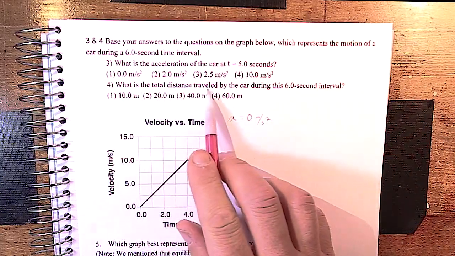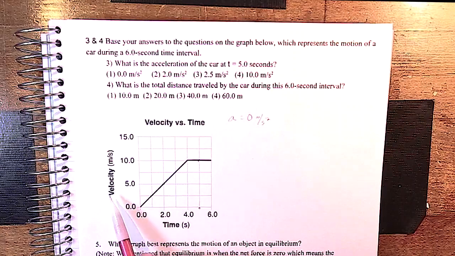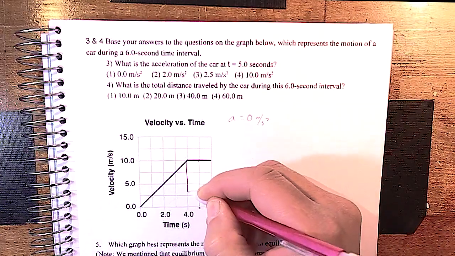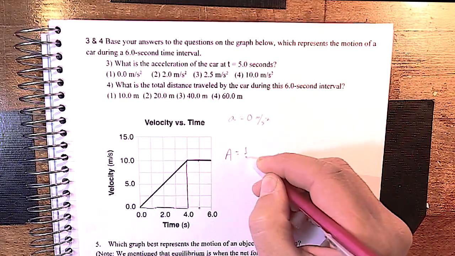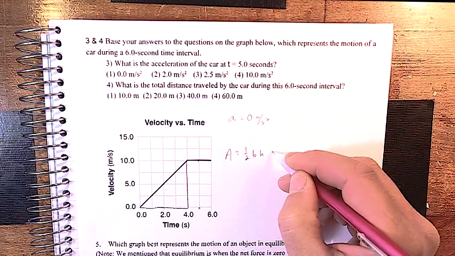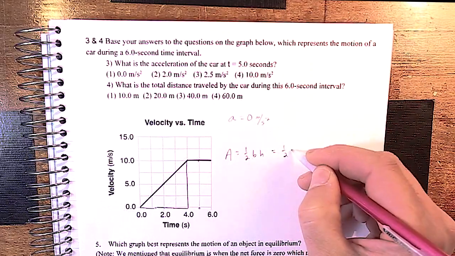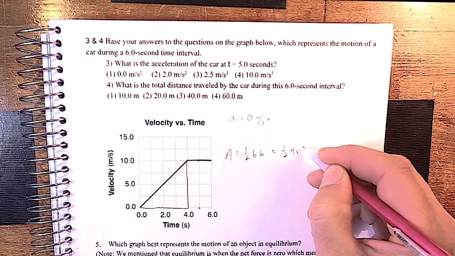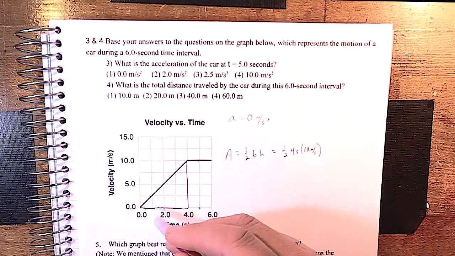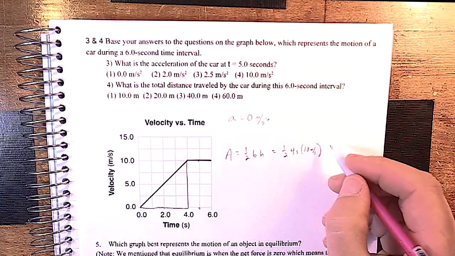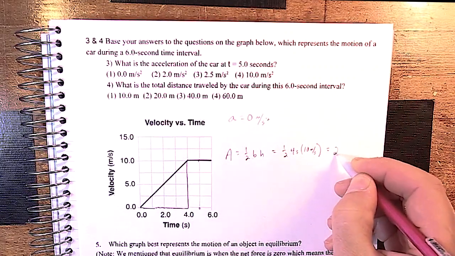Number 4, what is the total distance traveled by the car? We know that the area under a velocity time graph is the displacement, so we have to find the area of all of this. But we can break this up into a triangle. So we can say area equals 1/2 base times the height, which is going to be 1/2 of 4 seconds times 10 meters per second. So during this portion, we have 20 meters.